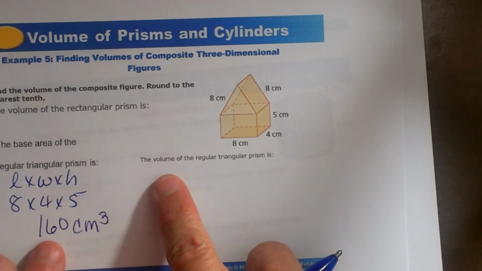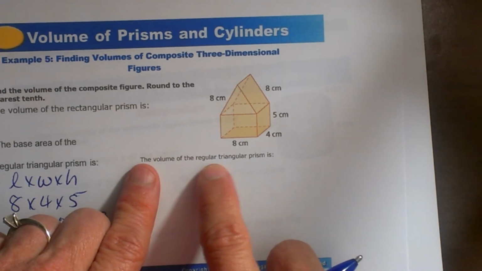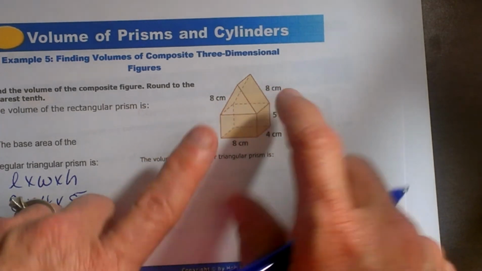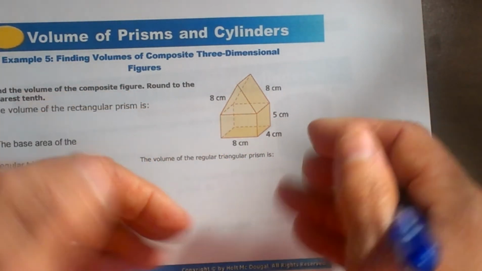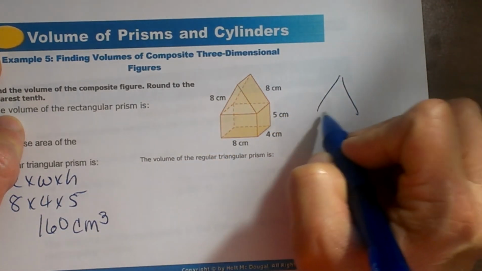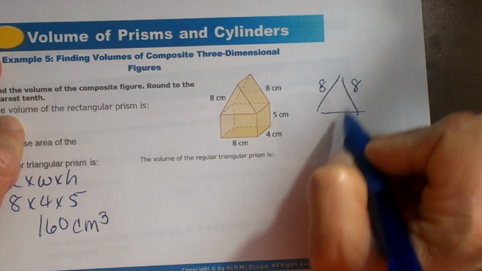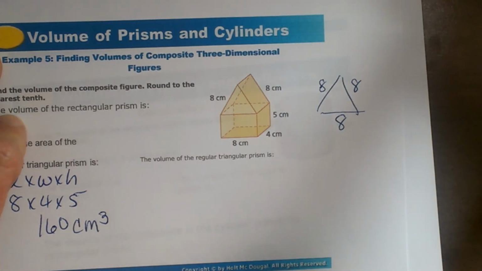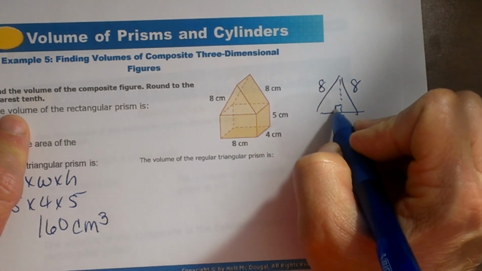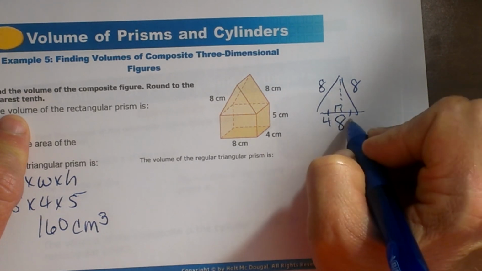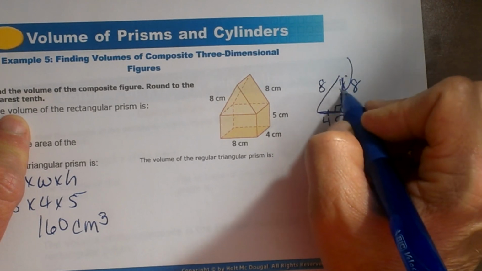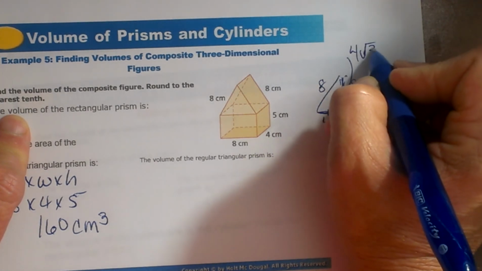Now let's find the volume of the regular triangular prism. This triangle right here, okay? Do you see how they're parallel to each other? And that's how you can tell. Okay, so we've got to find the area of an equilateral triangle, don't we? We did that in the warm-up. So let's draw our altitude down. We know that cuts that into 4 and 4. And remember the rule, this is a short leg, this is the long leg. So that is 4 square root 3.